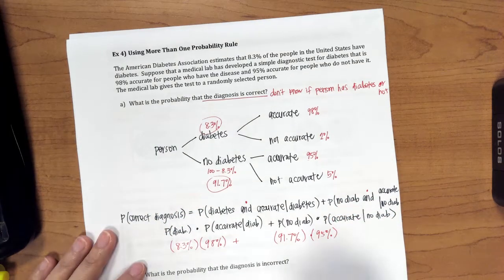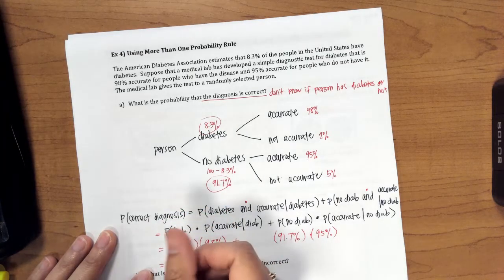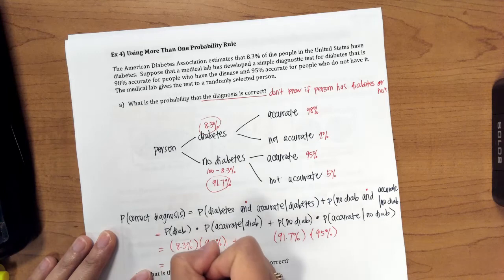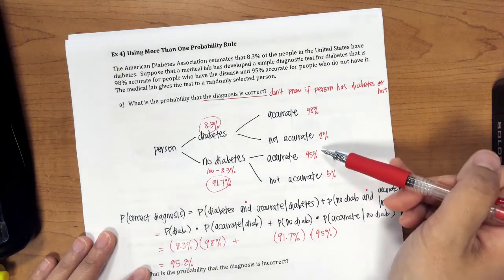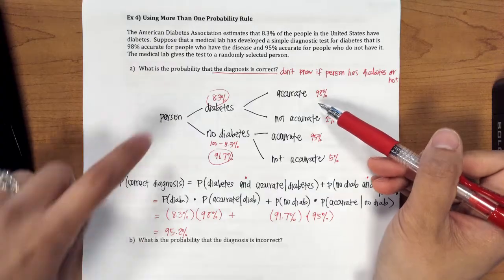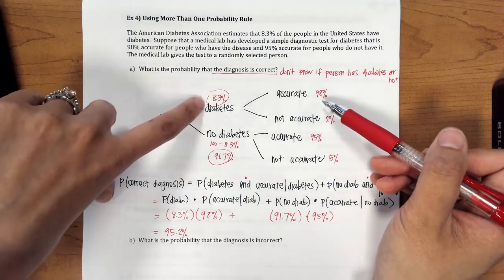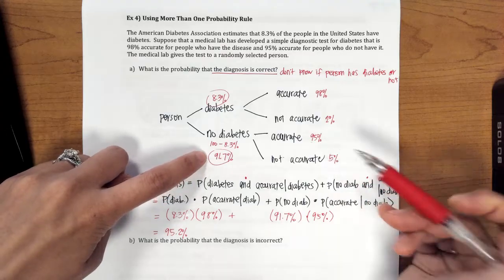Okay. If you add that all up, you can do all this math in one, then you get 95.2% accurate. Okay. So even though this 98%, you can't just take 98 plus 95 and find the average, because it's 98% of that small percent, right? So you have to multiply those two together, and then you have to add it to these two being multiplied together.